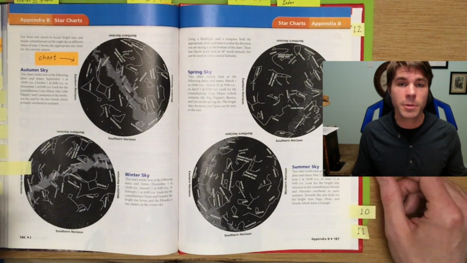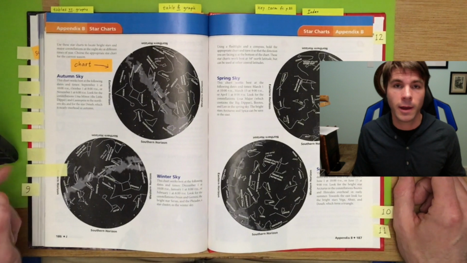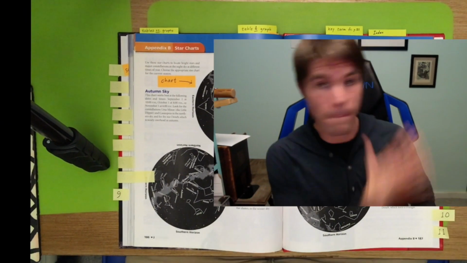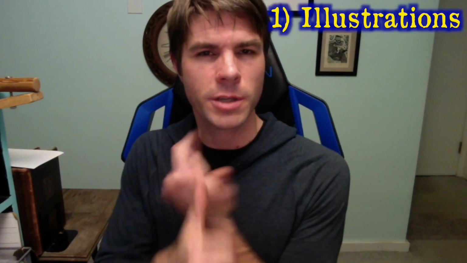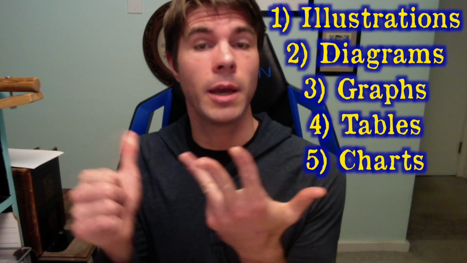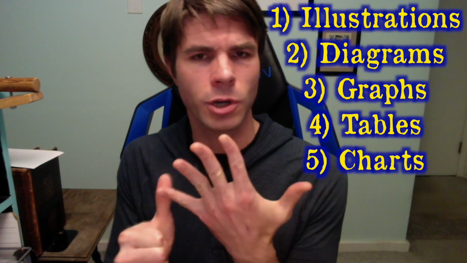And those are the types of visual aids that we have at our disposal to help us process information in a big old textbook like this. We have illustrations, diagrams, graphs, tables, and charts. I said something twice in there, I'm sure I did. Either way, those are the types of visual aids that we have to help us in our learning journey. Learning journey, I like that. I'm going to coin that.